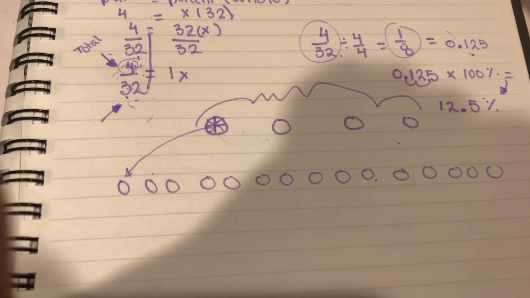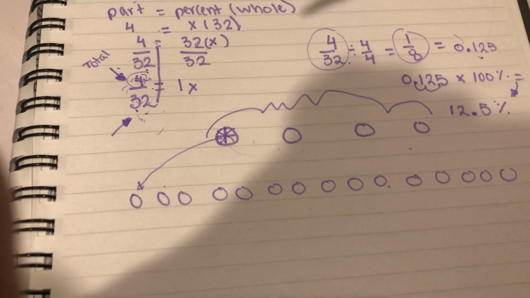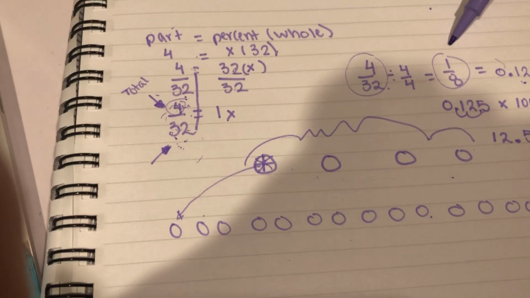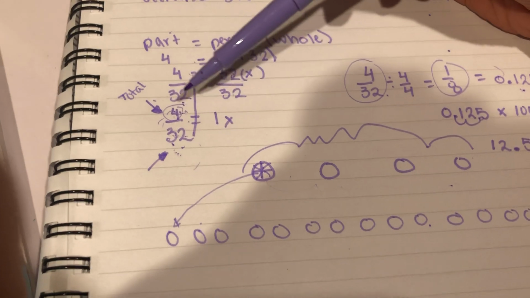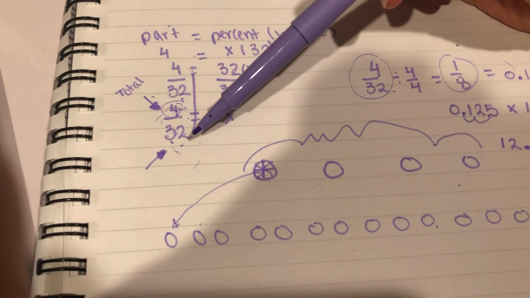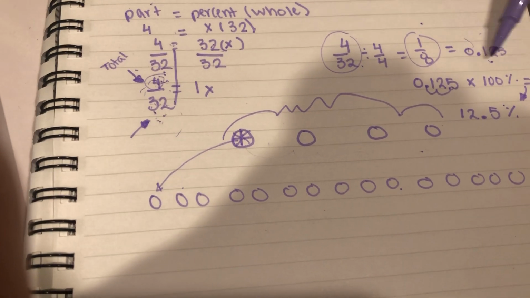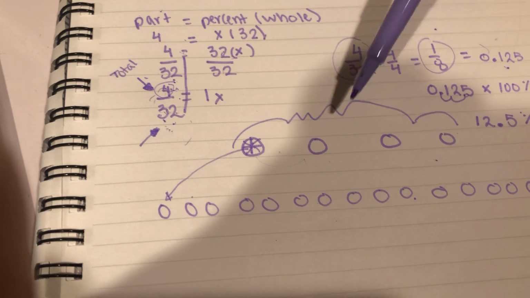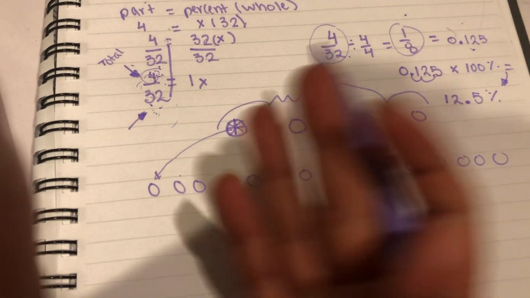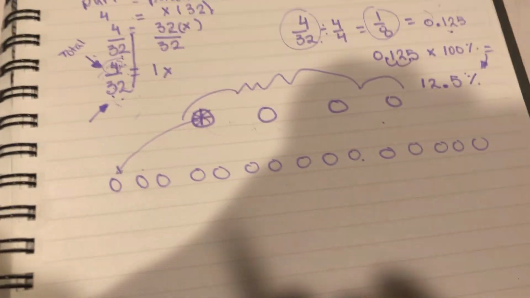You would have less than 1 cookie. You would have actually 1/8 of a cookie, to be precise. So anytime you see that your dividend is smaller than the divisor, you will have a number that is very, very small, a number that will be less than 1. Right? Because you're splitting 4 amongst a large amount of people. So your number will be very, very small.